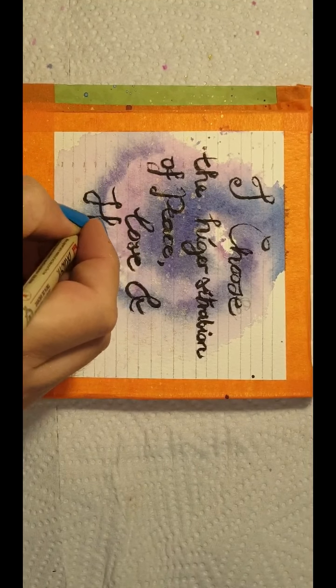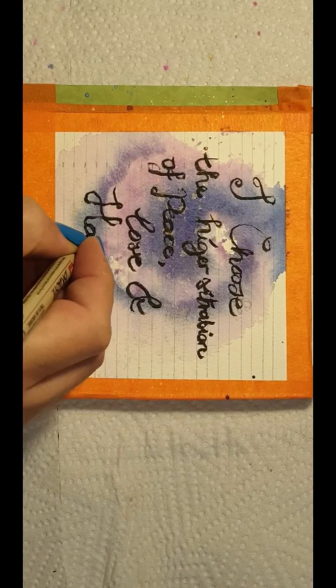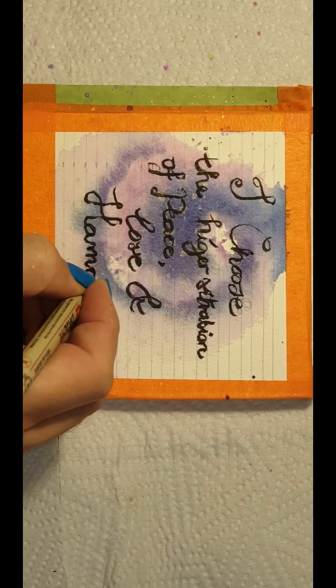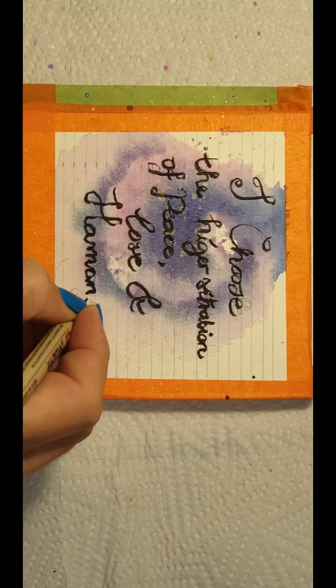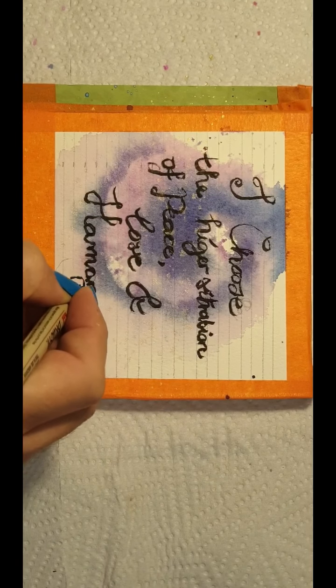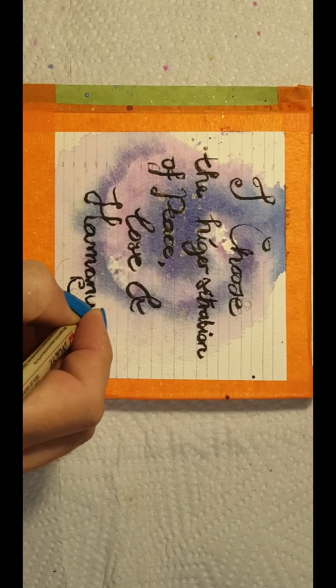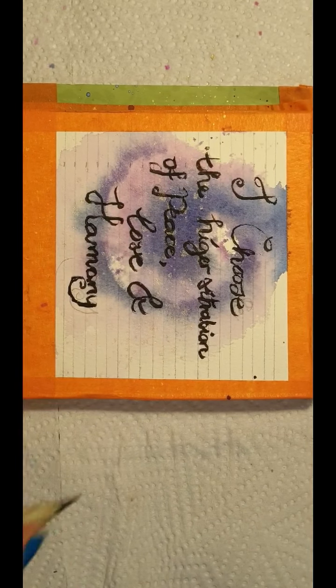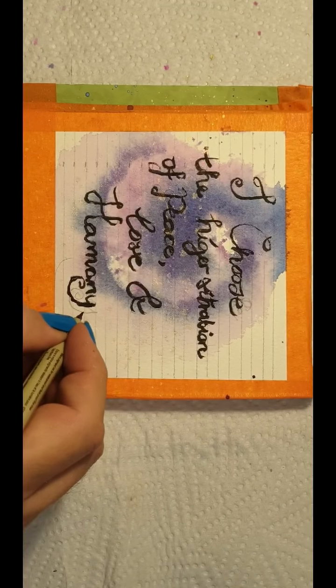From now on, I choose to make full use of all the abundant opportunities the universe supplies without end. I've also chosen to use the colors orange and blue to support this beautiful mandala.